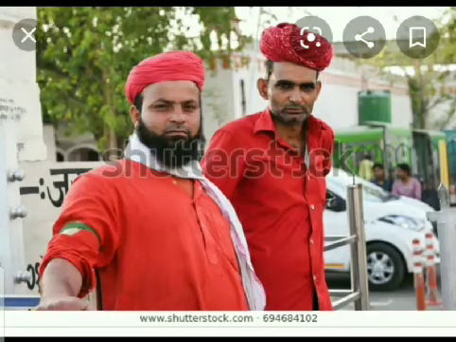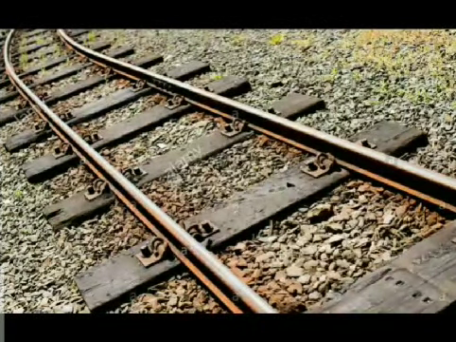Next, you can see a person wearing a turban on his head. They are porters. Generally, we can see those people in railway stations carrying our luggage. These porters wear turbans on their heads when they have to carry heavy loads. This helps them increase the area of contact so as to reduce the pressure of the load on their heads.